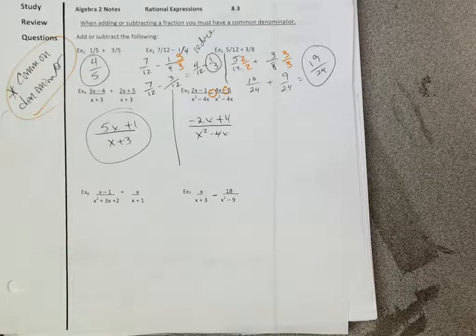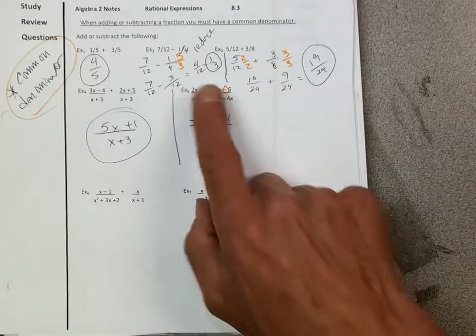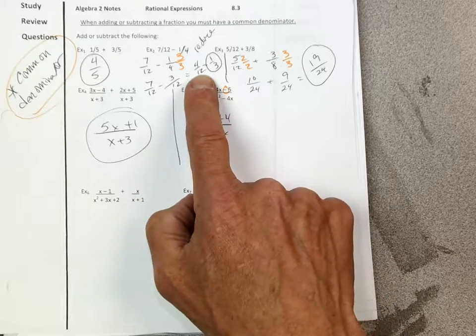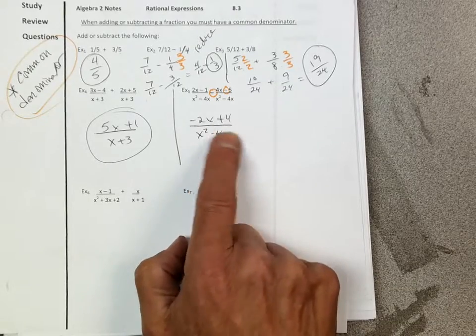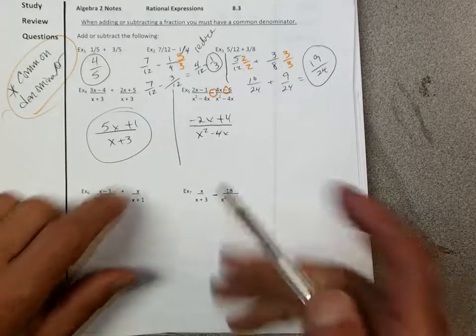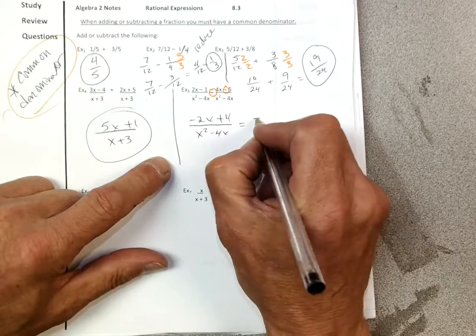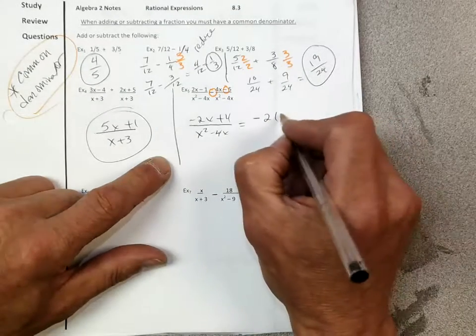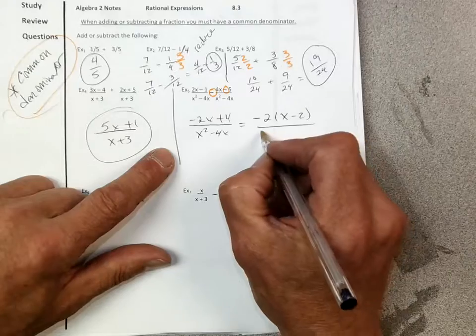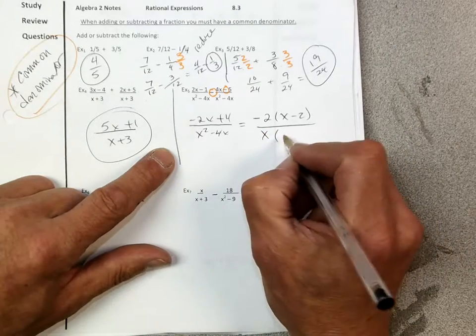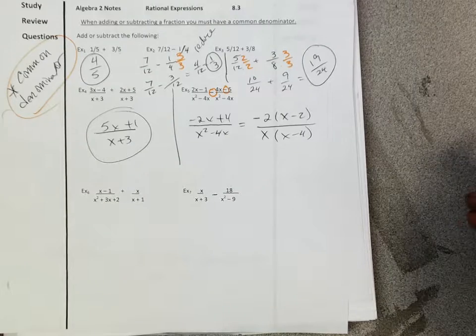Okay, now. Am I done? So if I take a look at this example up here, see the 4/12? The 4/12 was reducible. This is reducible also. What I'm going to do is common factor out a negative 2. So if I take this and factor out a negative 2 out of the top, I'll get an x minus 2. And on the bottom, if I factor out an x, I'll be left with an x minus 4. Darn it, won't reduce. Doggone it.